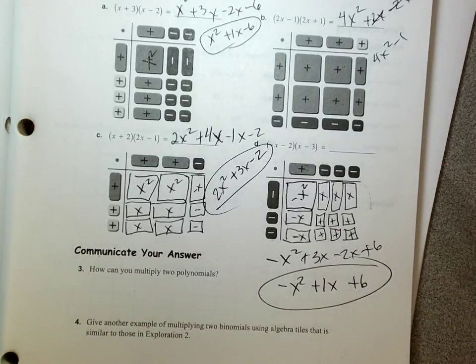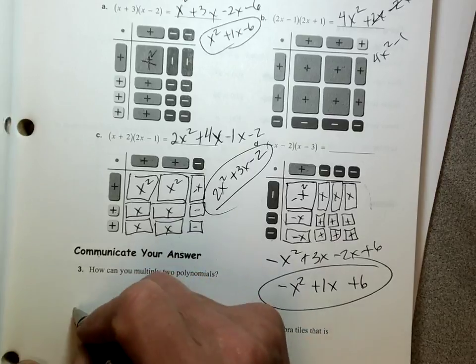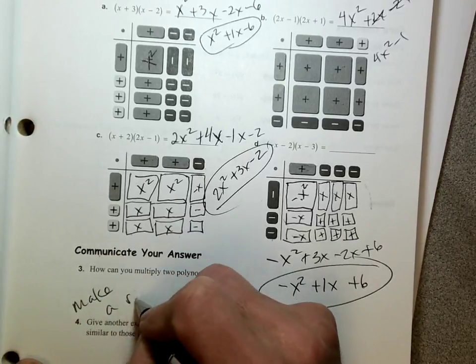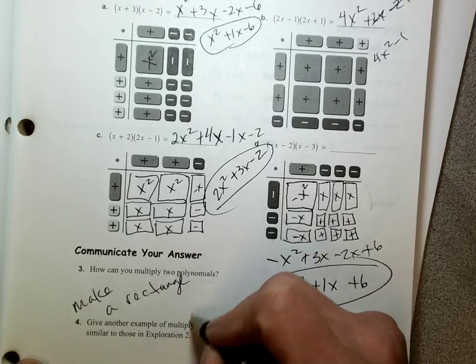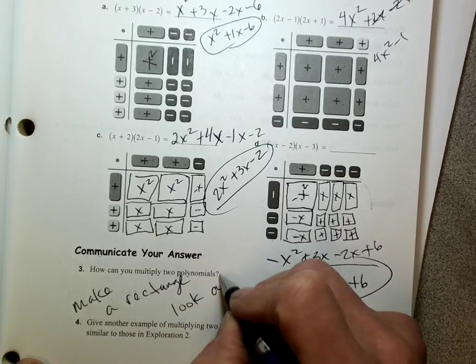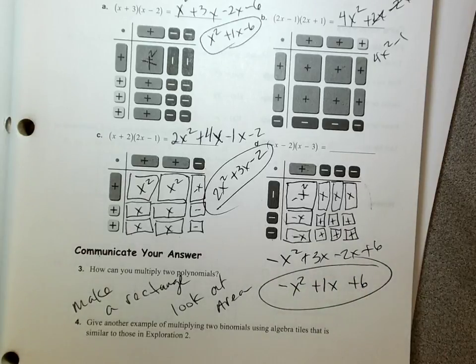Now, how do you multiply two polynomials? Well, one way would be to make it into a rectangle and find area. Make a rectangle and look at area. That is one way, but oh my goodness gracious, nobody really does it this way because it's a pain. You agree? You've got to get little tiles to do an algebra problem. So is there a faster way? Heck yeah. If you've heard of FOIL before, you already know where I'm going with this, because FOIL is so much easier.